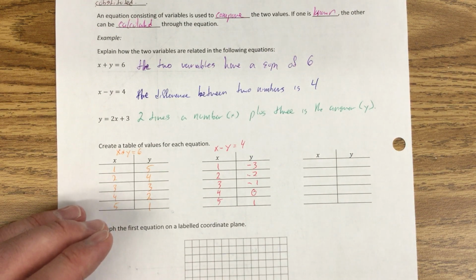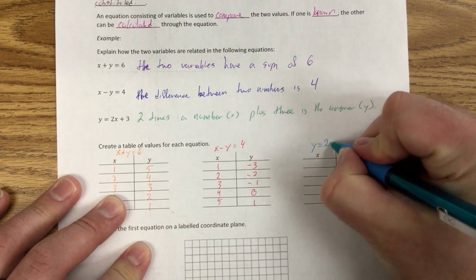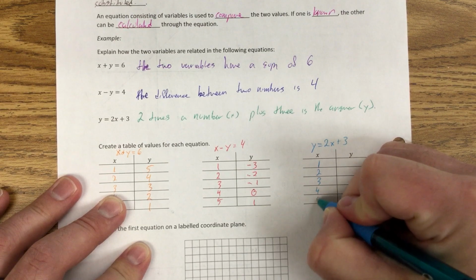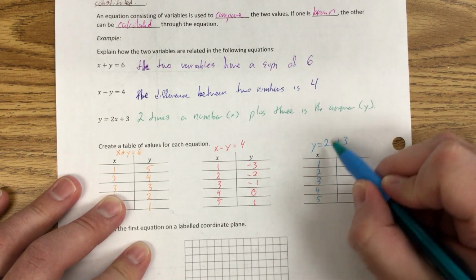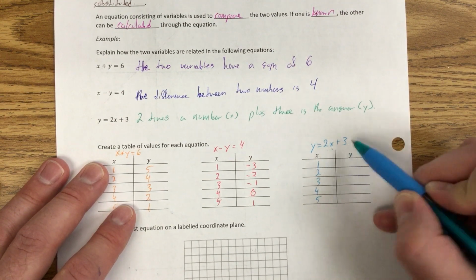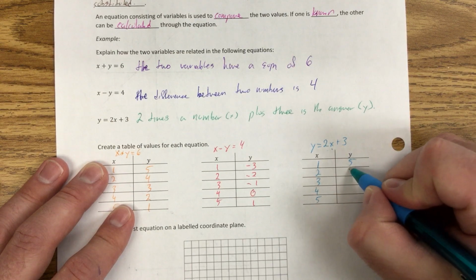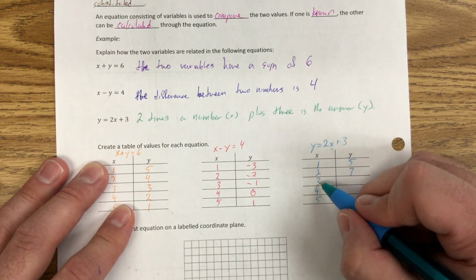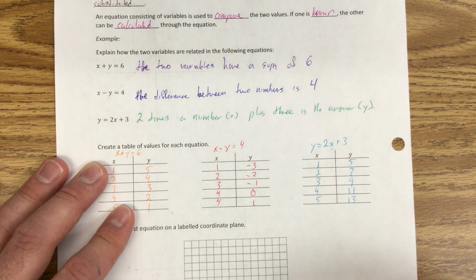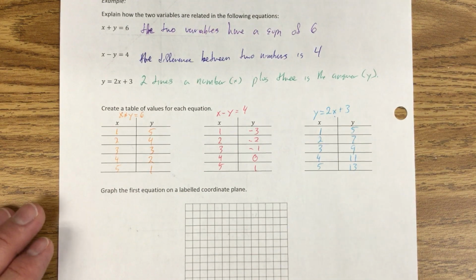And the last one maybe could be considered the trickiest of them all at this point. y is equal to 2x plus 3. Again, I'm going to use the same values: 1, 2, 3, 4, 5. If x is 1, we have to now plug it into the equation to solve. 2 times 1 is 2, plus 3 is 5. 2 times 2 is 4, plus 3 is 7. 2 times 3 is 6, plus 3 is 9. You'll notice we're going up by 2 every time, so we can continue the pattern.